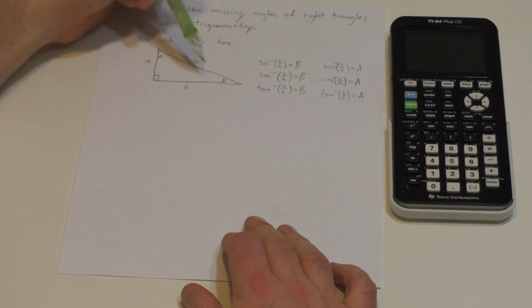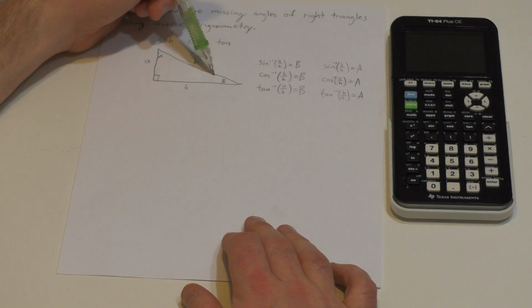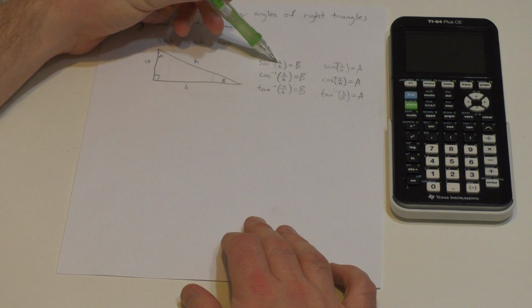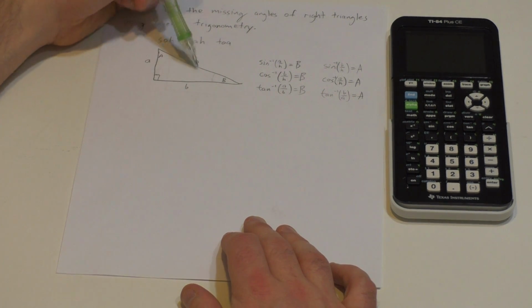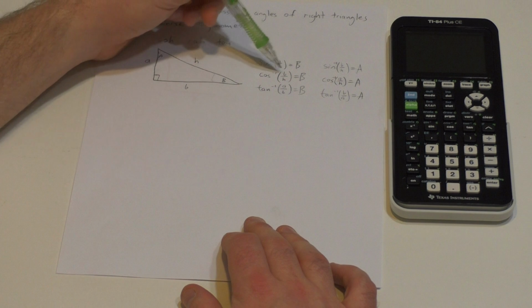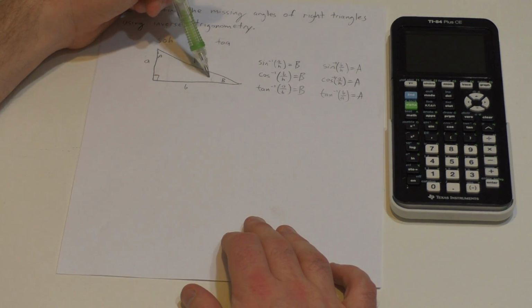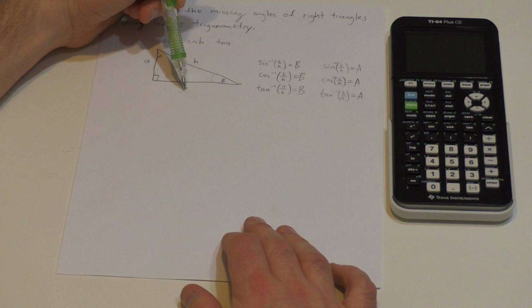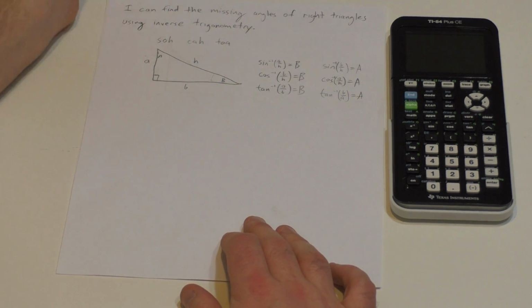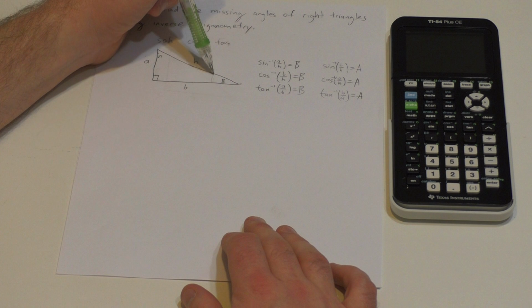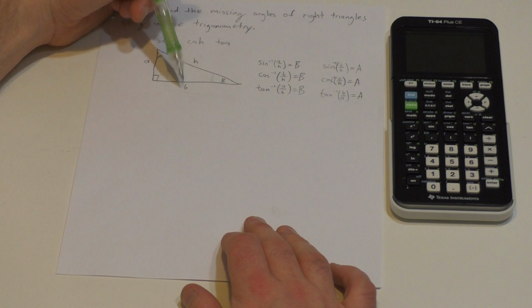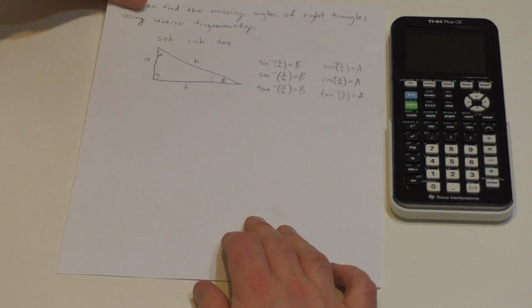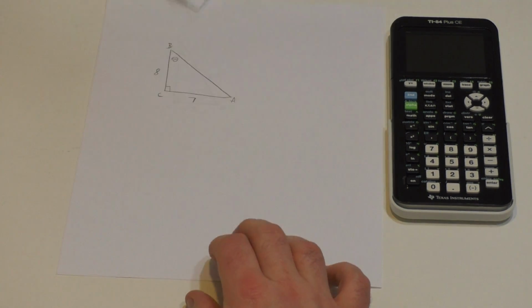But just real quickly, if I wanted to find angle B right here, I could use sine inverse by taking the sine inverse of this ratio, the opposite side A over the hypotenuse H. If I wanted to find B, I could use cosine by using B, which is the adjacent side, over the hypotenuse. Or I could find angle B as well if I use the ratio of opposite A over adjacent B. Okay? Again, the best way to see this is by doing a couple examples ourselves.